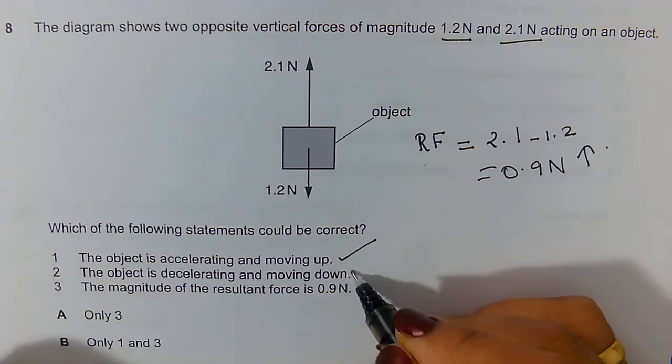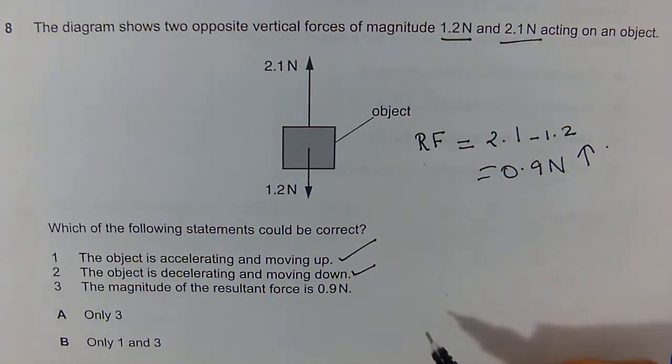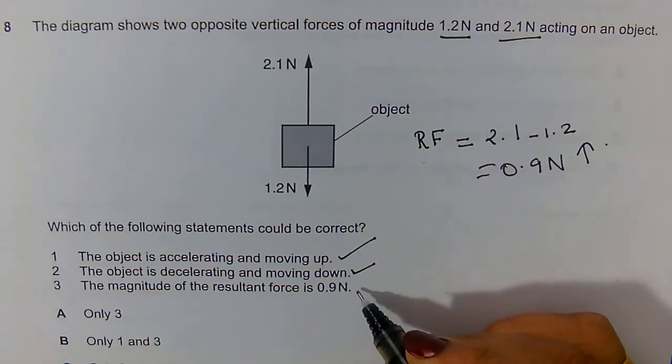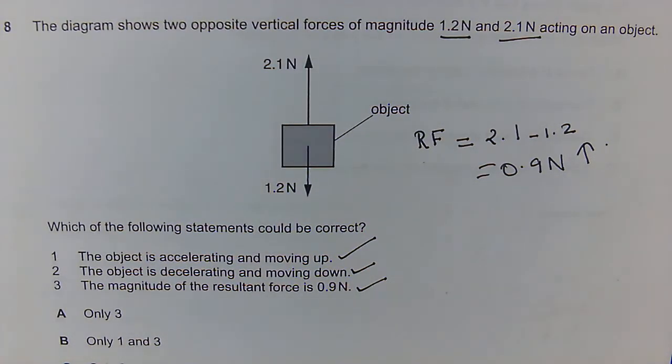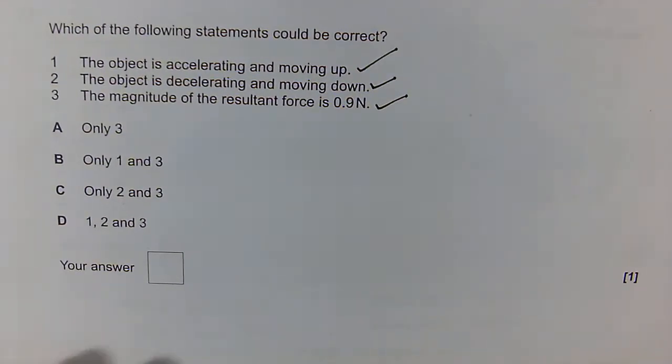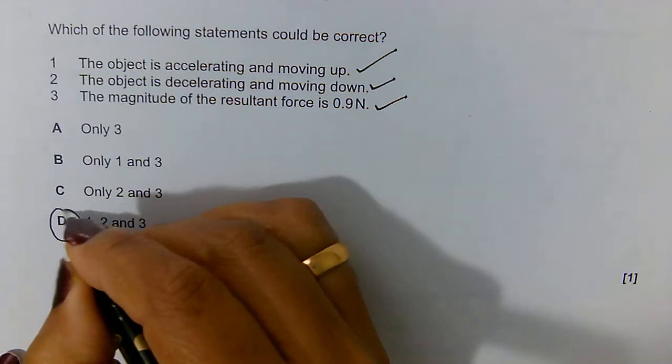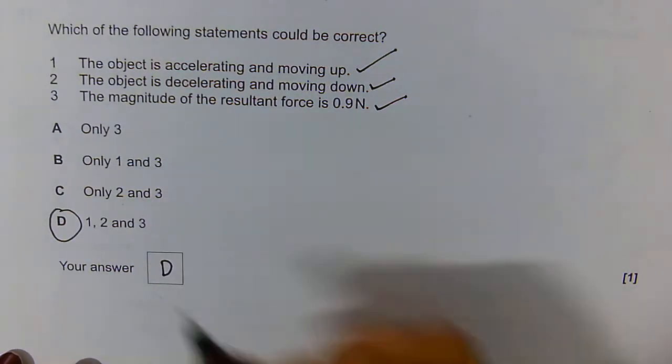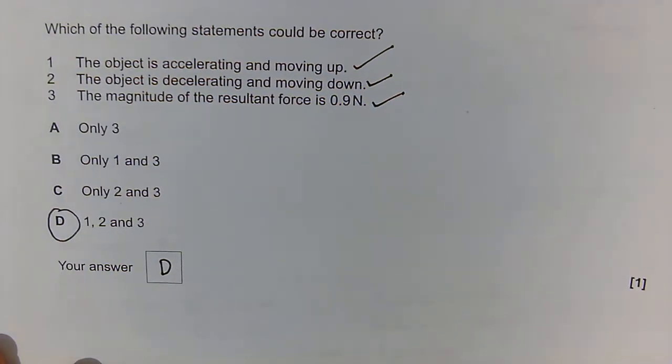So that will make the object decelerate. So this is also correct. The magnitude of the resultant force is 0.9 Newton, which we have already worked out, which means all three options are correct. So our answer will be D. Options 1, 2 and 3 are correct.